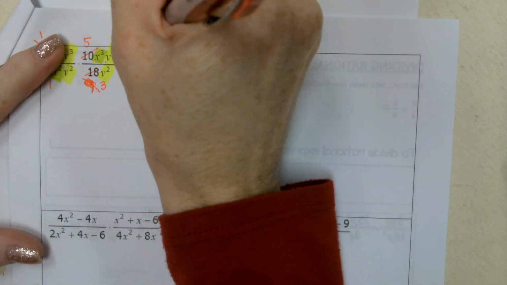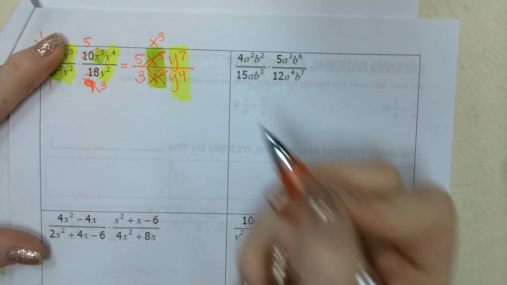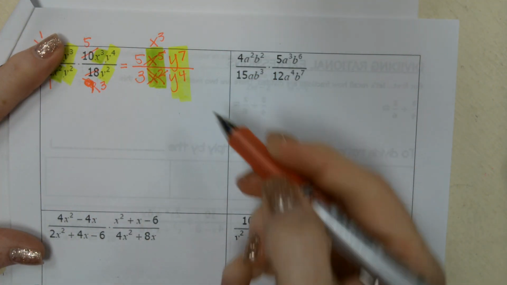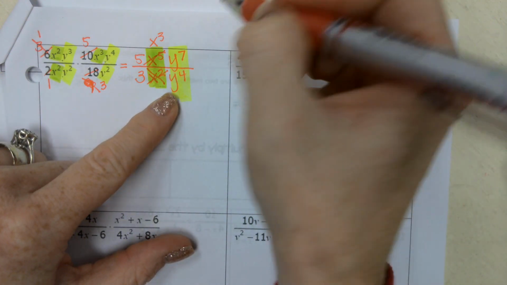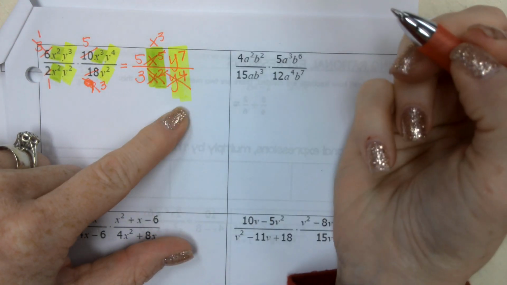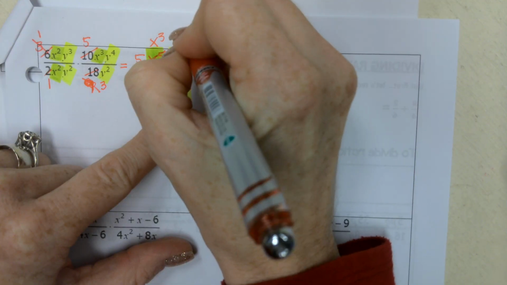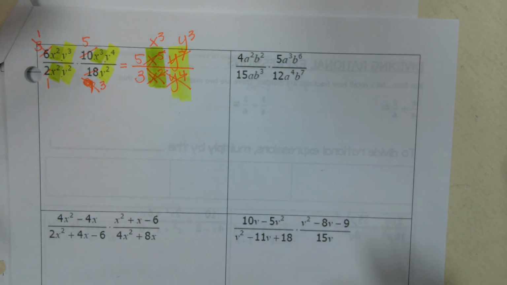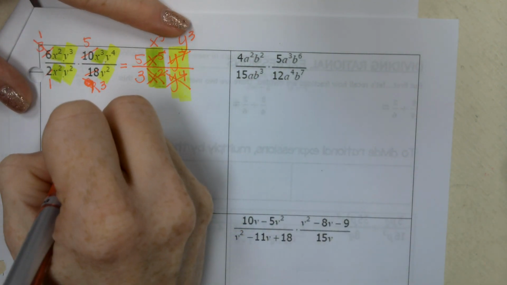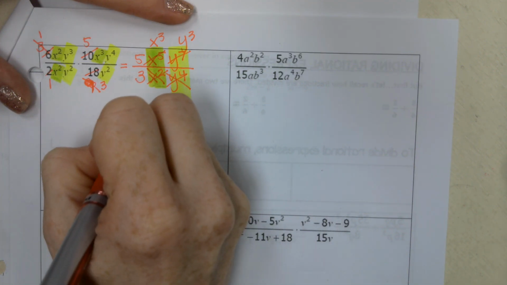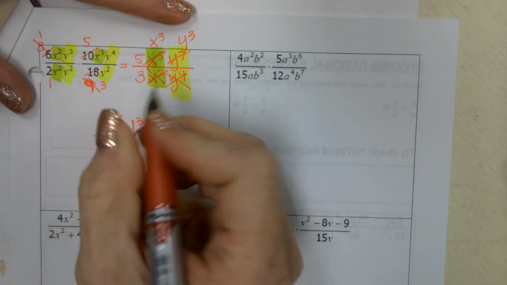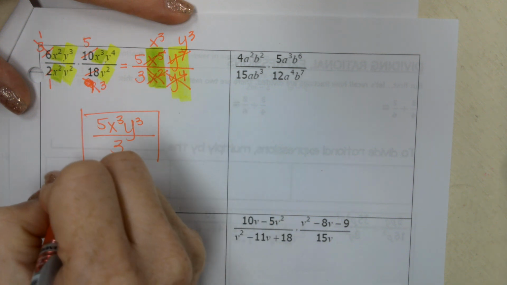So let's see, that becomes x to the 3rd, and that x squared just goes away. And right here, I've got 7 y's on the top, 4 on the bottom. The 4 go away, and I'm left with 3 on the top. So my final simplified answer here is 5x cubed, y cubed, all over 3.